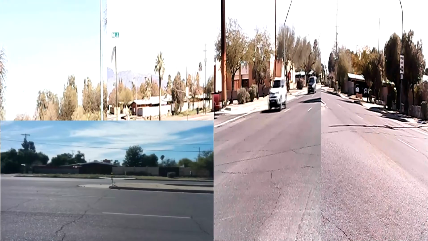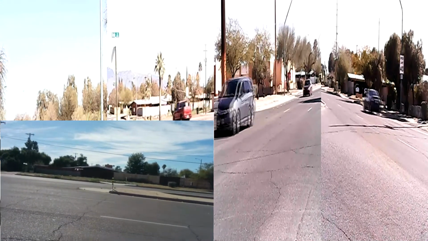I did manage to take a shot of this from across the street with my camera as well.